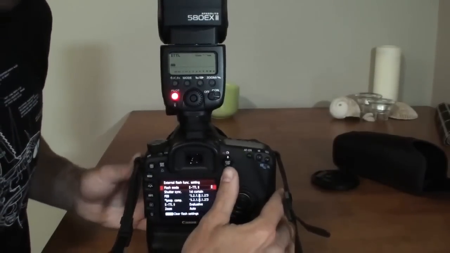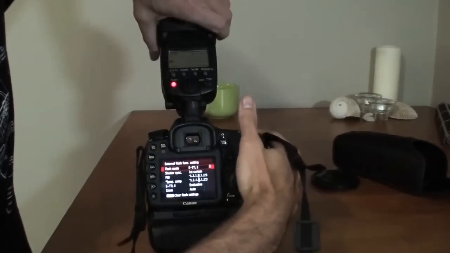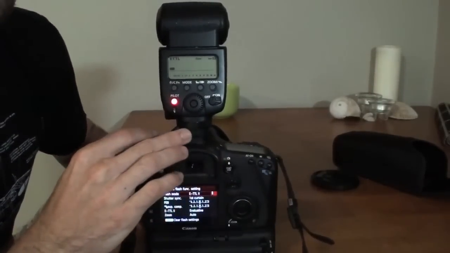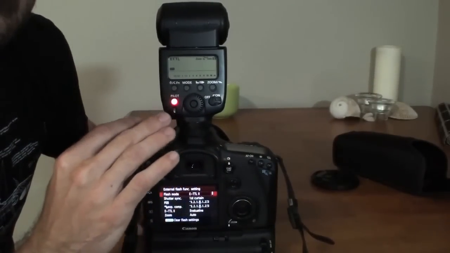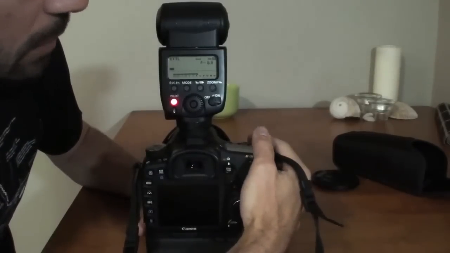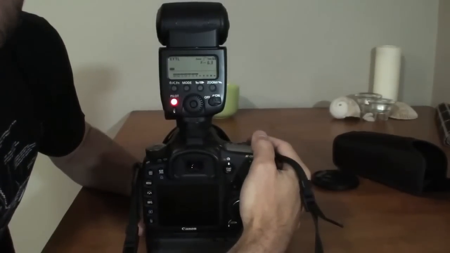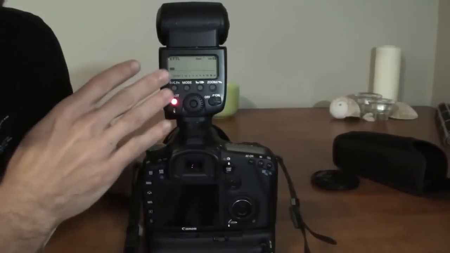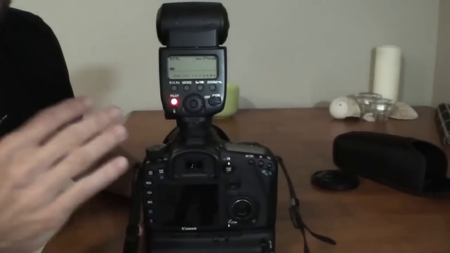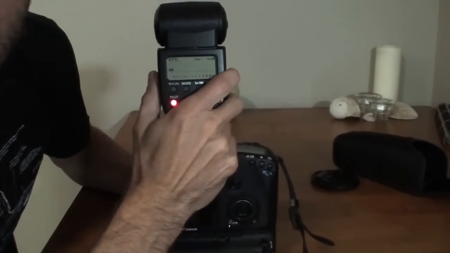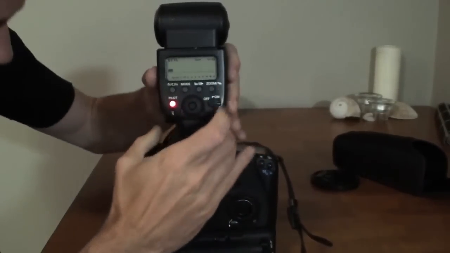What I'll do here is I'll show you guys that my flash is securely mounted on my 7D. Now if I want to take a picture, I'm just going to take a picture of my coffee mug there, and yeah, the communication was good, it all worked fine, ETTL took the shot, the flash worked.